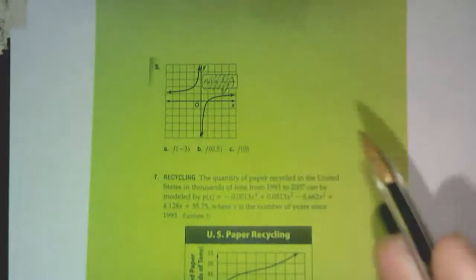I want you to honestly just gently scratch this out, because I want you to not look at that function right now. Okay, so you need to learn how to read a function without actually plugging it in and chugging it out. You need to do both ways, obviously. But we need to read a function correctly from a graph, meaning the following.